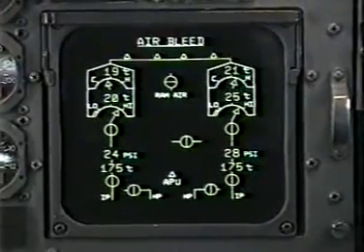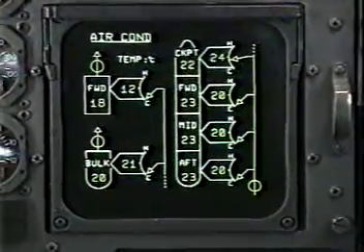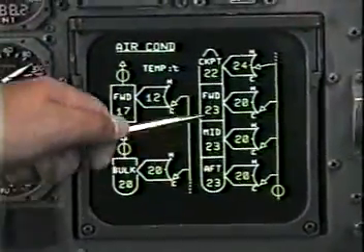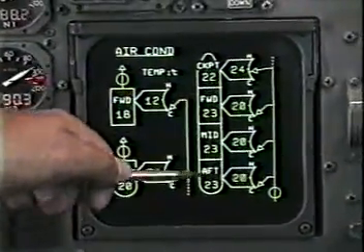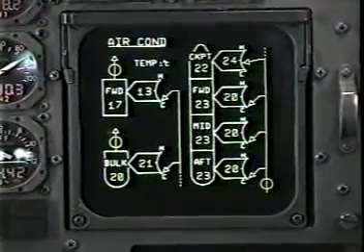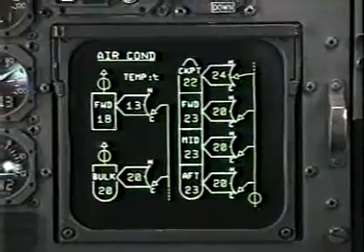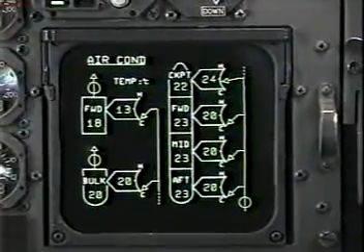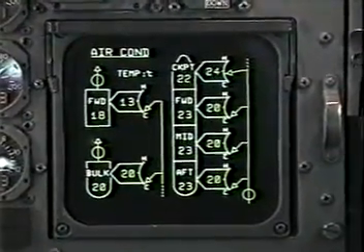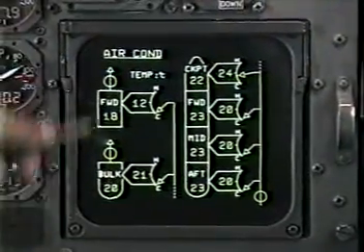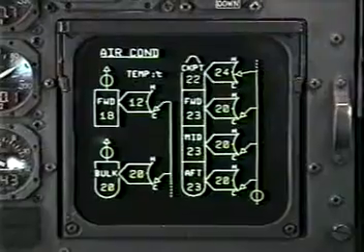The air conditioning panel tells us what is the temperature in the cabin, in the forward cabin, the mid cabin and the aft cabin. We can control through different knobs the temperatures in the cabin as well as in the cargo compartments. In case we have live animals like dogs or cats in the cargo compartment, we can even there control the temperature.